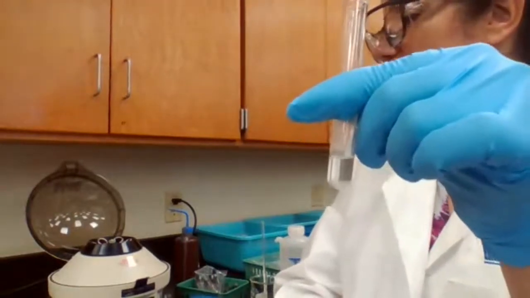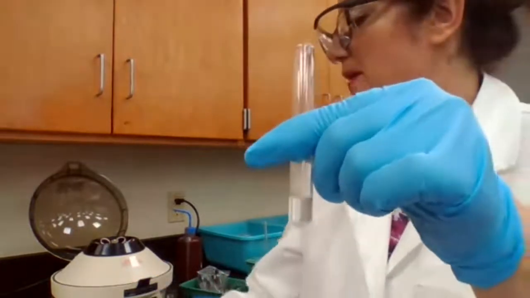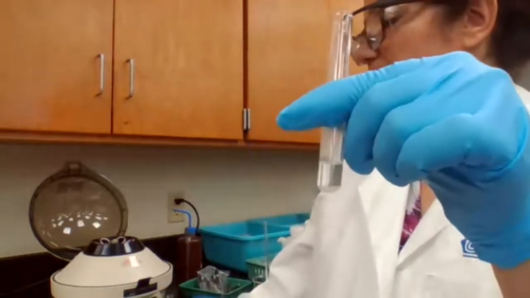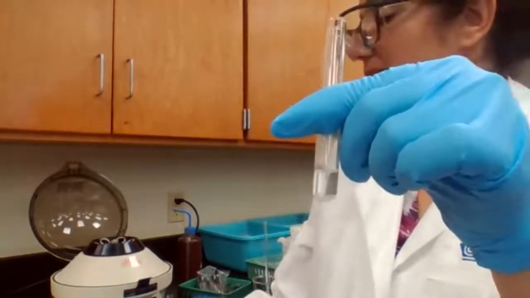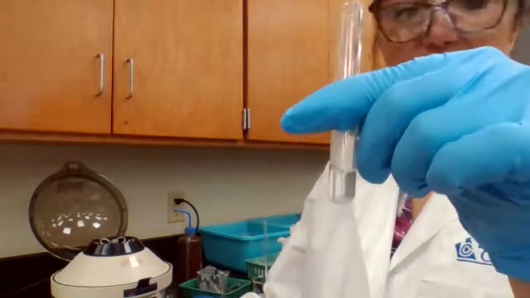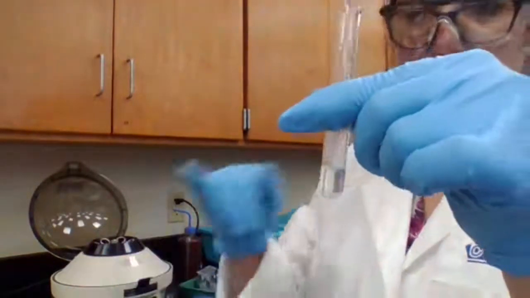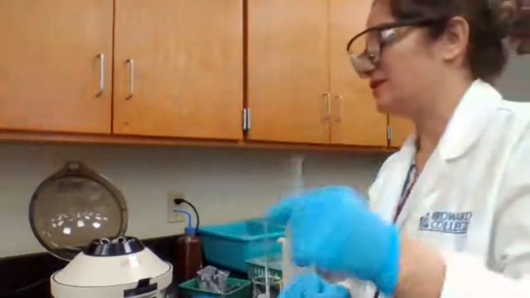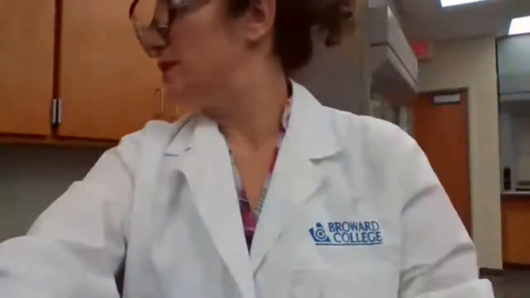To confirm the lead 2+, we have to add the chromate ion. Based on the procedure, we are going to add 2 drops of acetic acid, and then we add 5 drops of potassium chromate following the procedure. So 2 drops of acetic acid and 5 drops of potassium chromate.